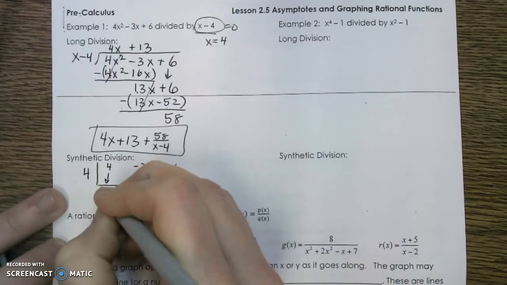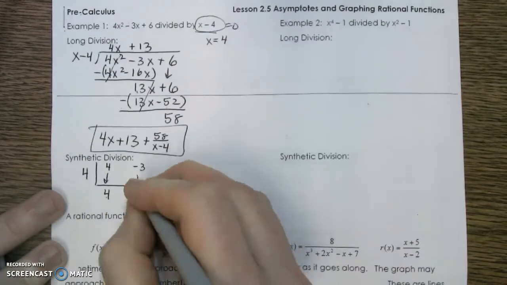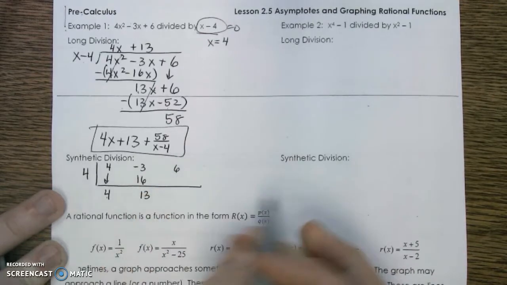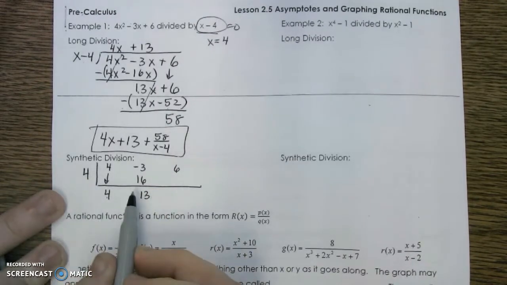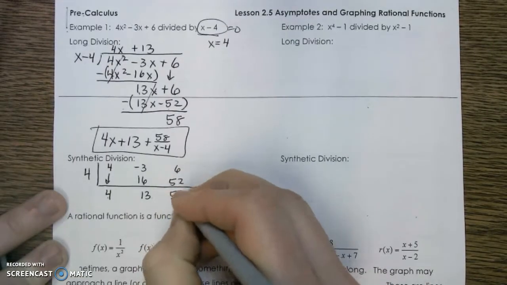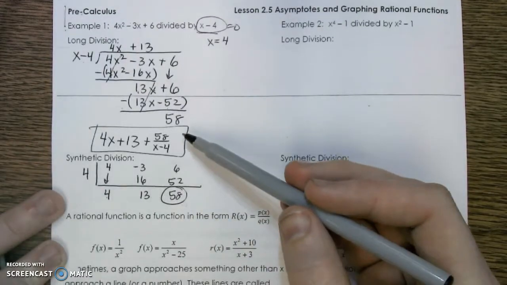You bring down the 4. You multiply by the outside. Add your column together. Multiply by the outside. And then add your column together. And that last number is your remainder. And so you can see we get the same thing that we got using long division.